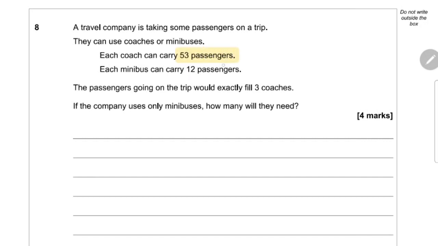So 53 passengers can go on a coach. And we know that the passengers going on the trip would fill exactly 3 coaches. So let's use that information to figure out how many passengers are going to go on this trip. If we're filling 3 coaches and each coach can carry 53 passengers, let's multiply those together to figure out how many passengers could get on those 3 coaches, because that's the number of passengers going on the trip.